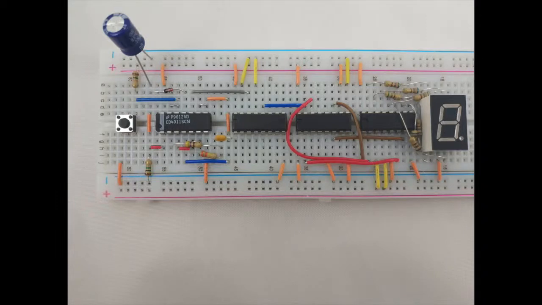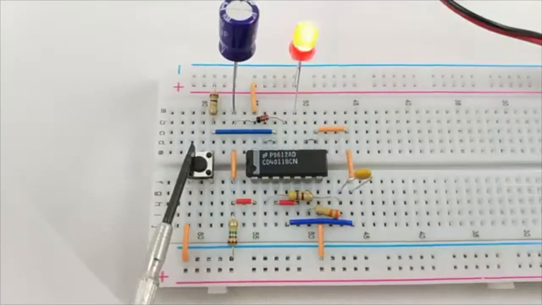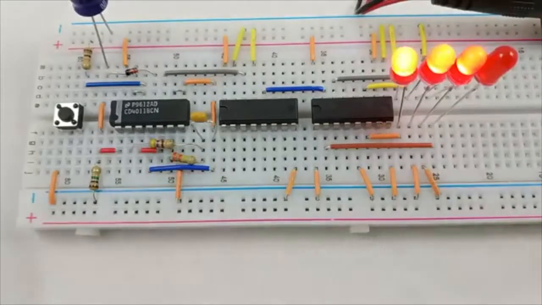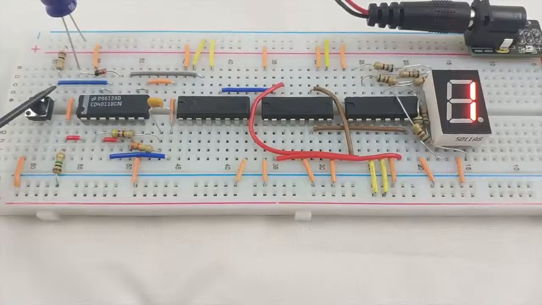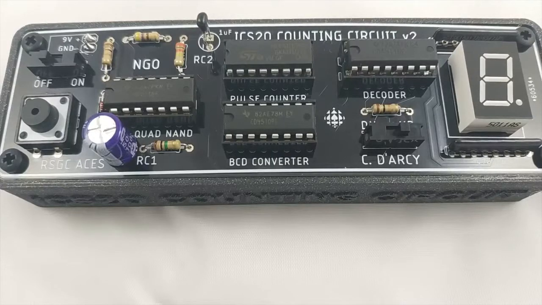The final counting circuit is a combination of the following subcircuits: the analog input, the NAND gate oscillator, the decade counter, and the binary counter. This is the final counting circuit prototyped on a breadboard. This is the soldered PCB version of the circuit in a custom 3D printed case.